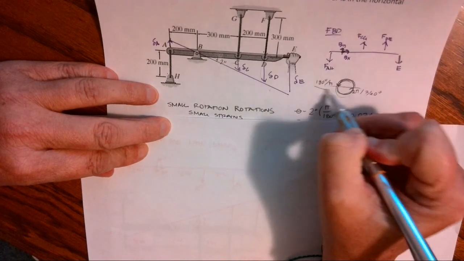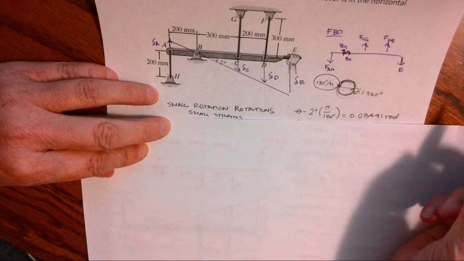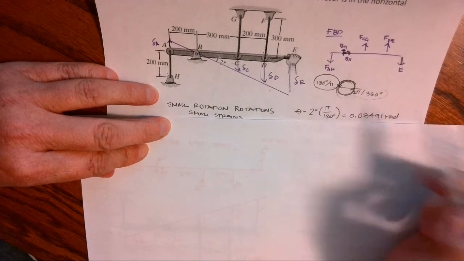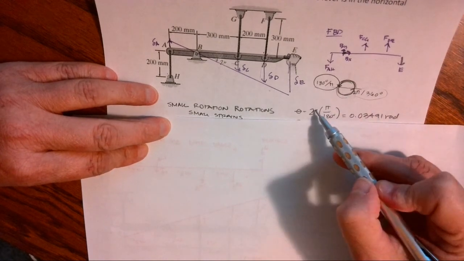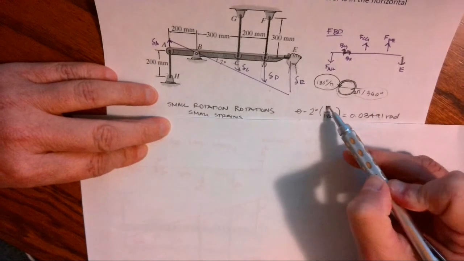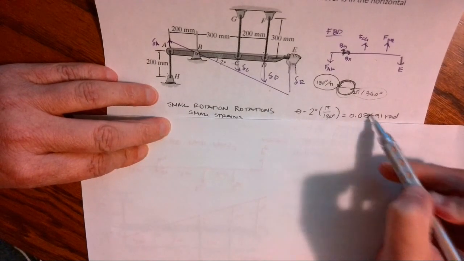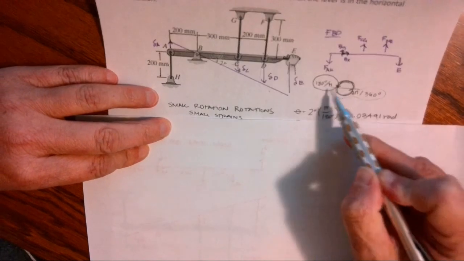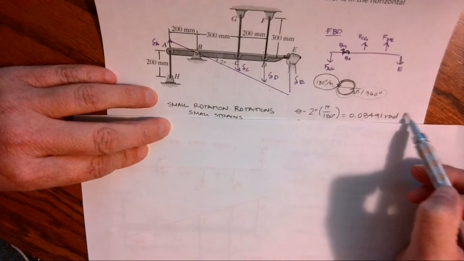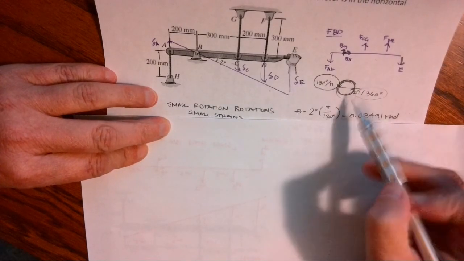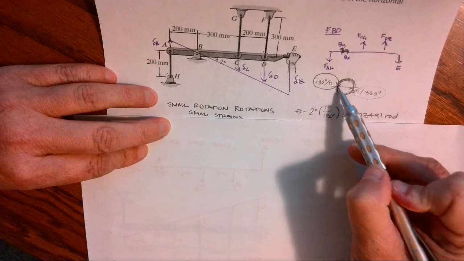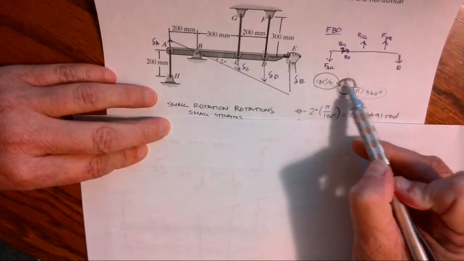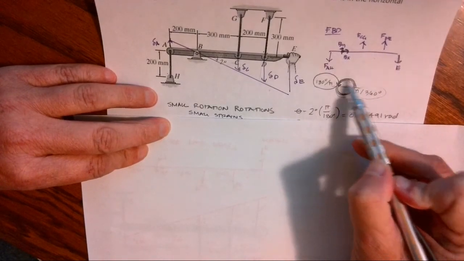So if I have degrees and I need radians, I know it's pi over 180. If I were given radians and need degrees, I rearrange to 180 over pi. But this is how I remember it: 180 degrees is the same thing as pi, or 360 is the same as 2 pi.